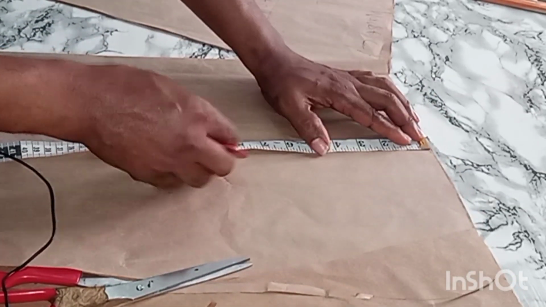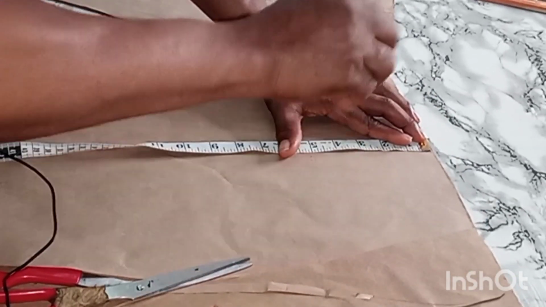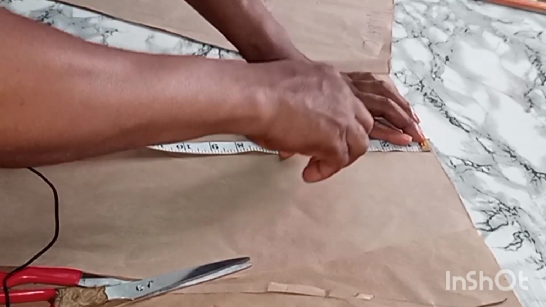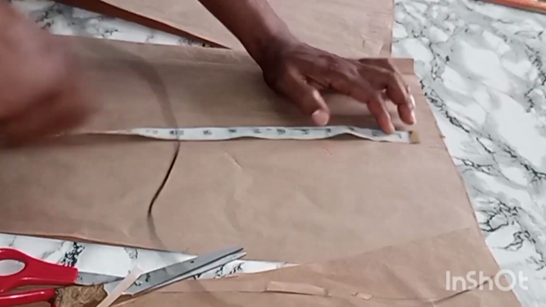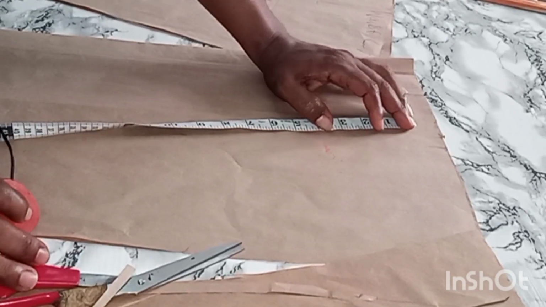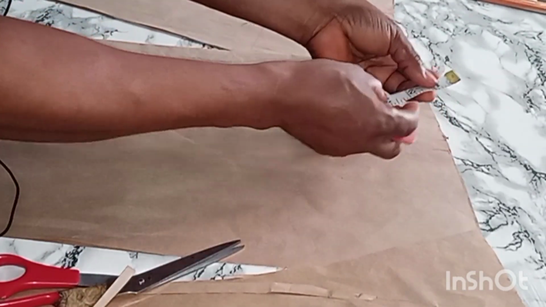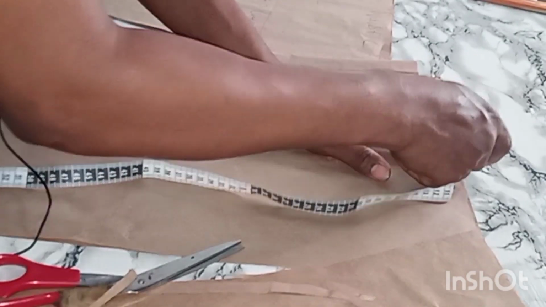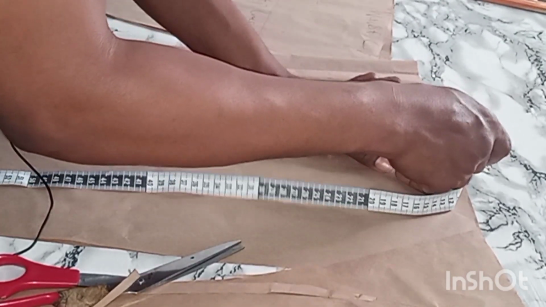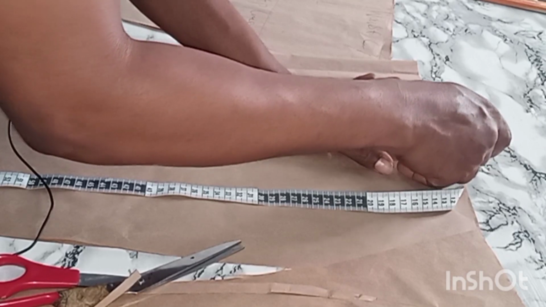And what do you do after that? The back is usually 5. The front side was 4, the back we can make it 5. It's good. Now, what do you do? By each side, you put your 1/4 inch.